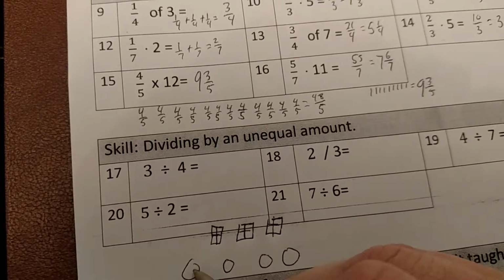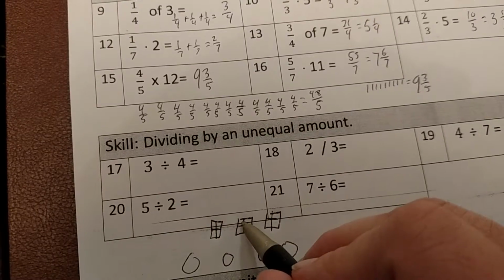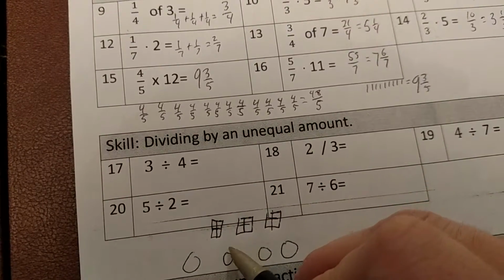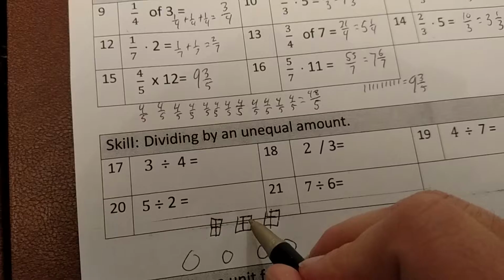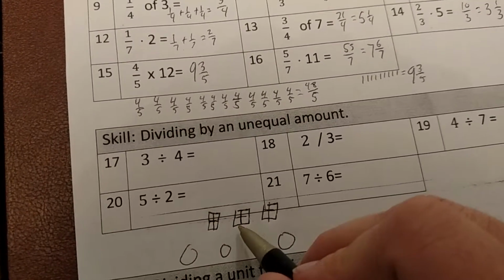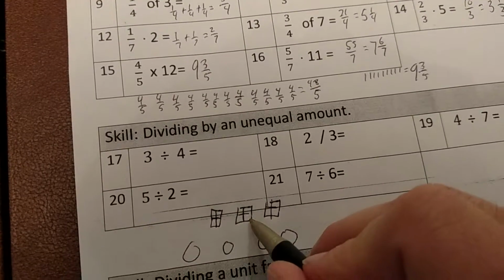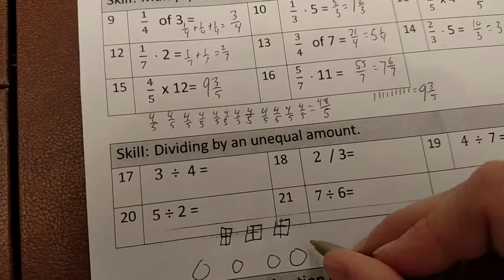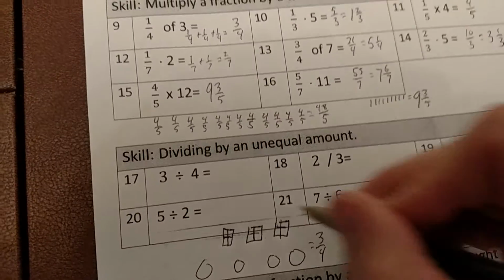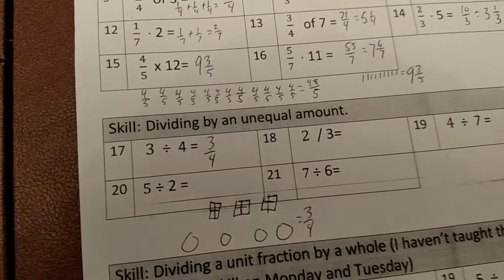Well, this person right here would get 1/4 of this bag, 1/4 of that bag, and 1/4 of that bag. This person here would get 1/4 of this bag, 1/4 of this bag, 1/4 of this bag. The same for this person, and lastly this person. Altogether, they're all going to get 3/4. So an equal share would be 3/4.